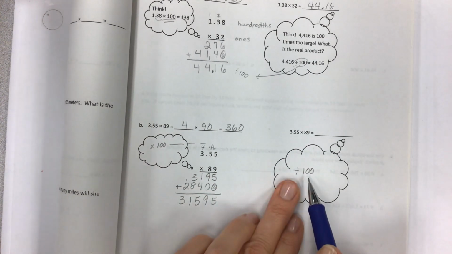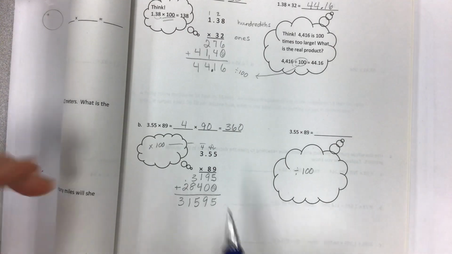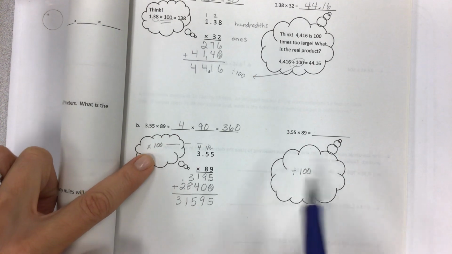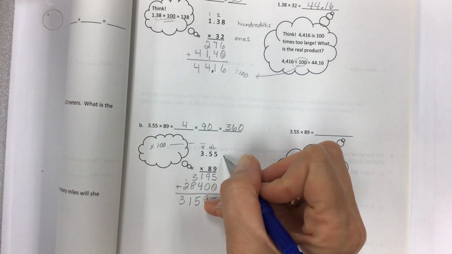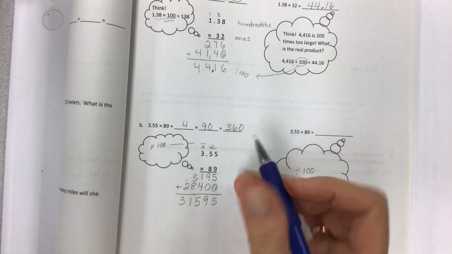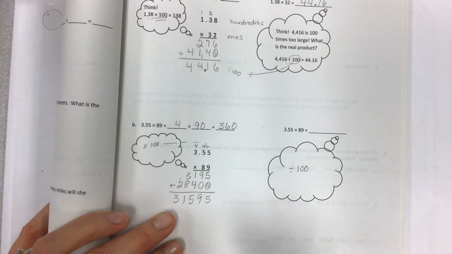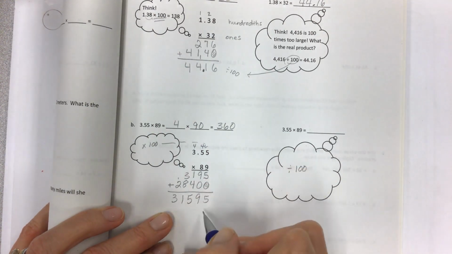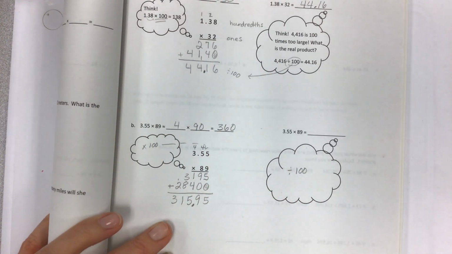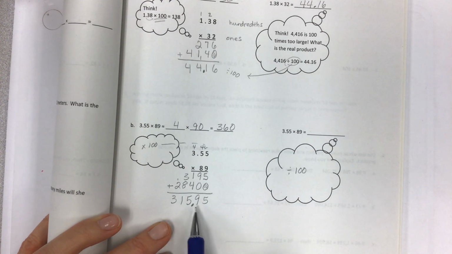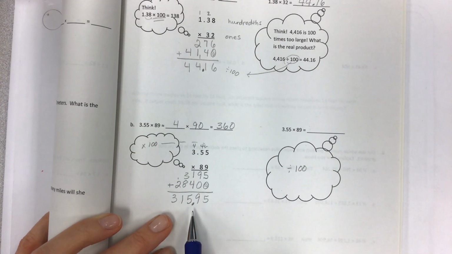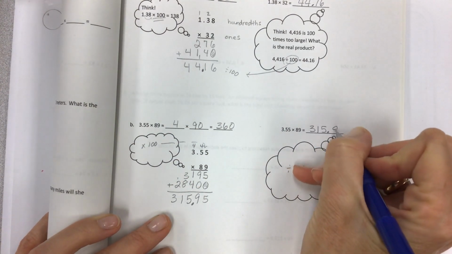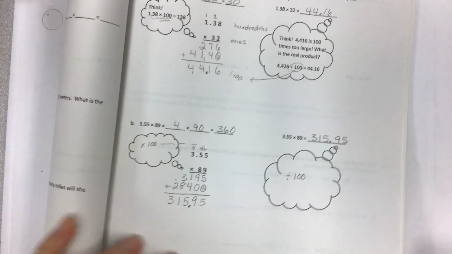Now again, don't forget, the weird part about using this new strategy of multiply by 100, divide by 100, or renaming it in unit form is that you have to just remember to put the decimal in. Lots of kids will forget to put the decimal in. Half the battle is getting the problem right. The other half is putting the decimal in, because 31,595 is really not anywhere close to 315. So there you go. So make sure you're super careful. Turn page.